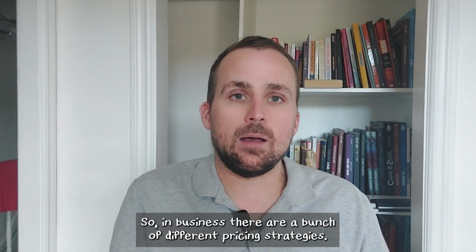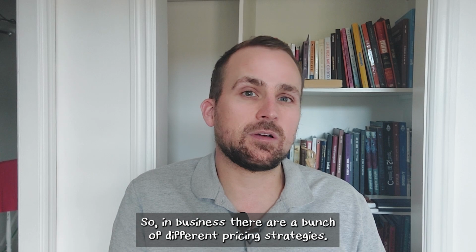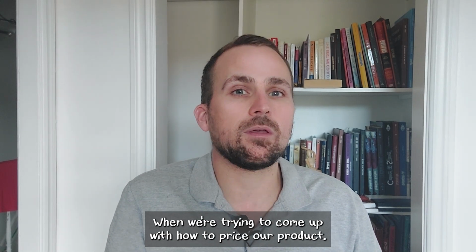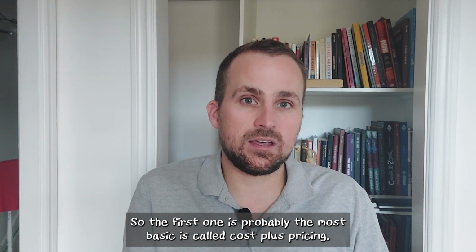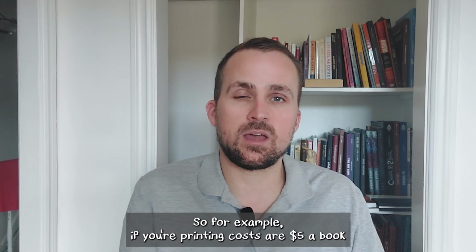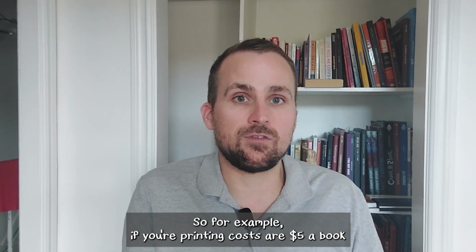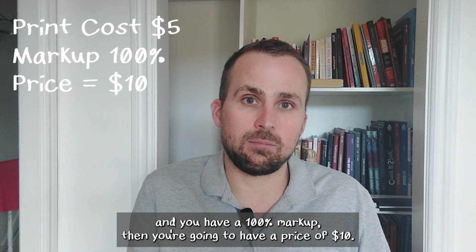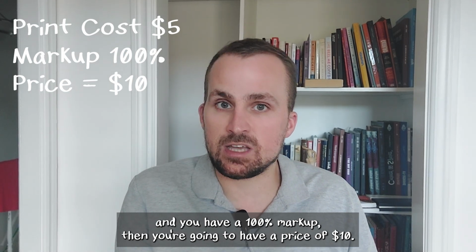So in business, there are a bunch of different pricing strategies when we're trying to come up with how to price our product. So the first one is probably the most basic. It's called cost plus pricing. So what you do there is you just calculate your costs and then you add a markup. So for example, if your printing costs are $5 a book and you have a 100% markup, then you're going to have a price of $10.